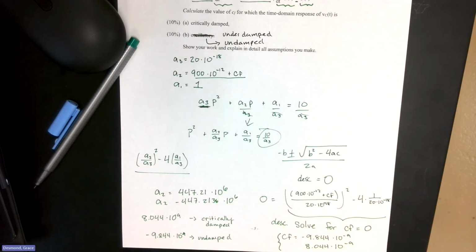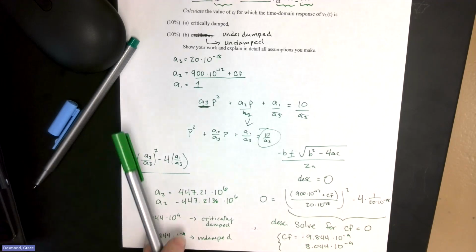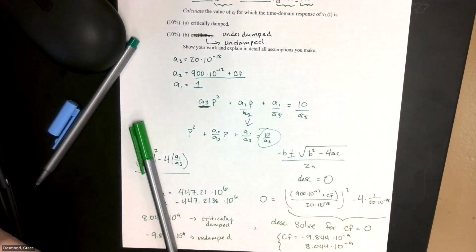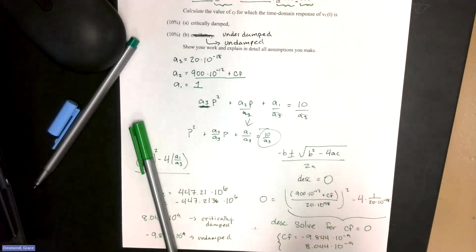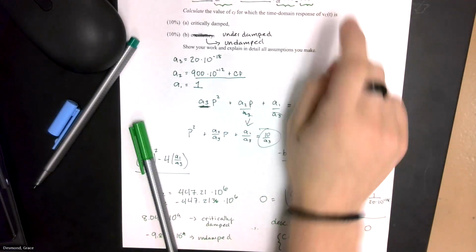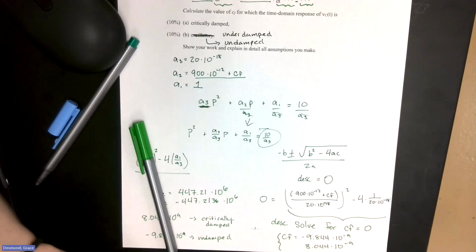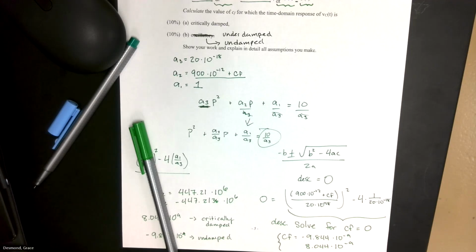They're just conjugates. They're not complex conjugates. Underdamped. I don't think we can actually, because it already tells you what it is and what it's equal to.